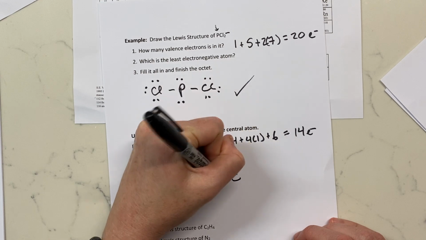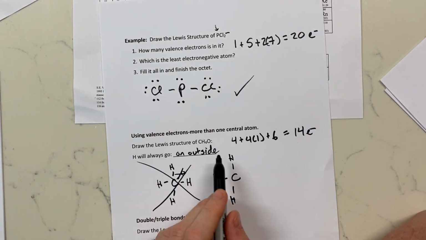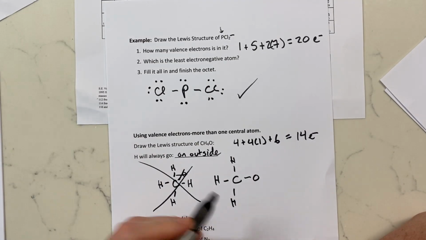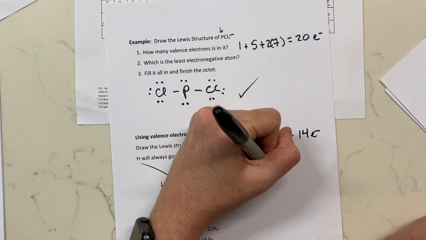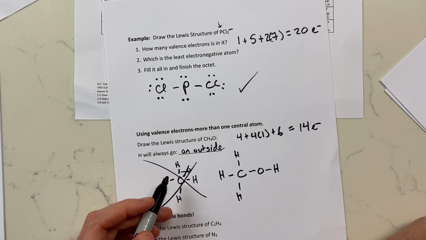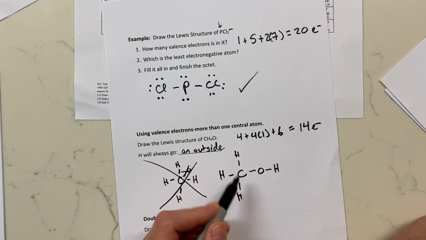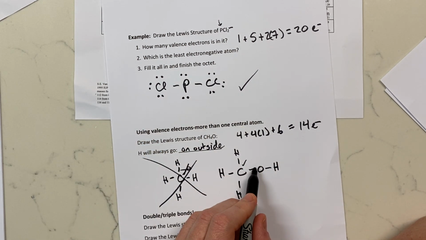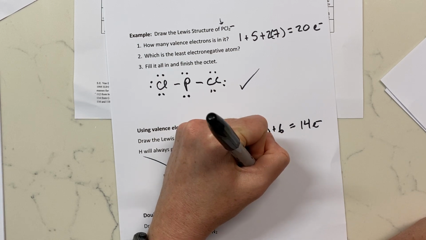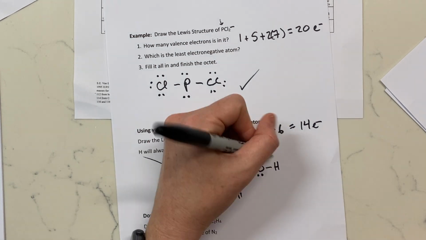So let's go ahead and draw it again. What we have to think about is that hydrogen must go on the outside. So this carbon has to be bound to an oxygen somewhere, and then we can put the hydrogen on the other side of that oxygen. Now we can go back and fill in the octet and then count valence electrons. Carbon again has 2, 4, 6, 8. It's good. Oxygen right now only has 2, 4, so it needs 2 more pairs of electrons. So now oxygen has an octet.